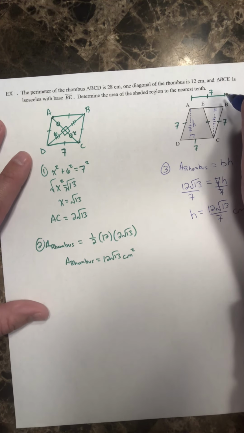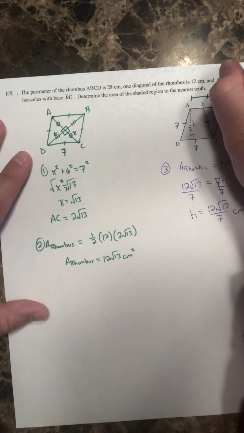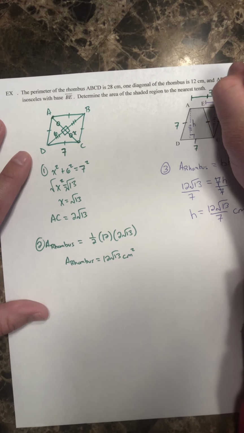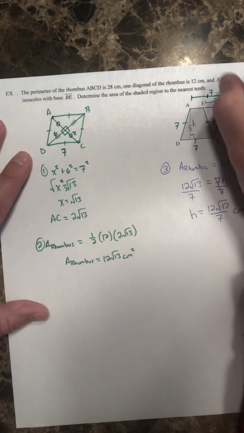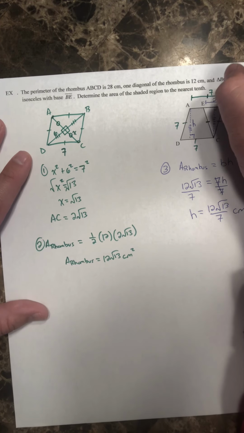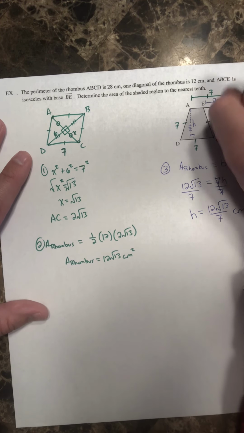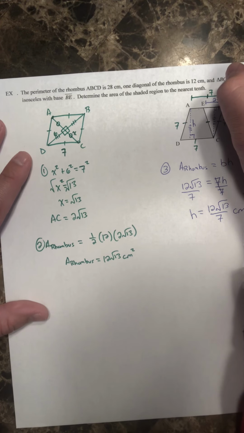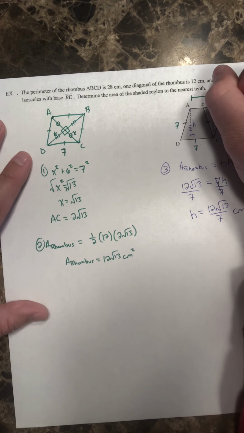But I need to figure out how far it is from E to B. So to do that, I'm going to call E to B 2y units long, 2y. And then that height in the isosceles triangle goes to the midpoint of the side, so it bisects the side if it's a height drawn in an isosceles triangle. So this has to be y, and this has to be y.